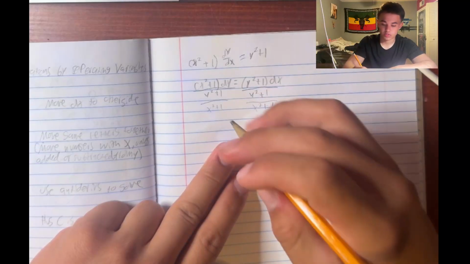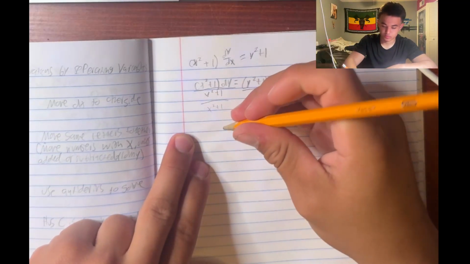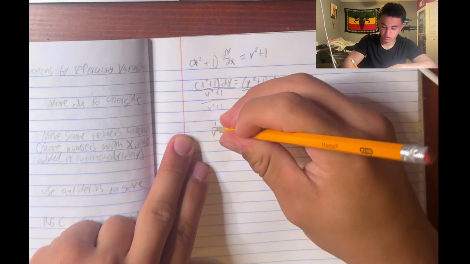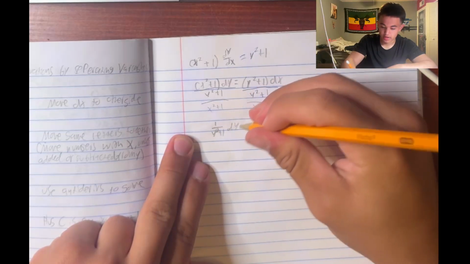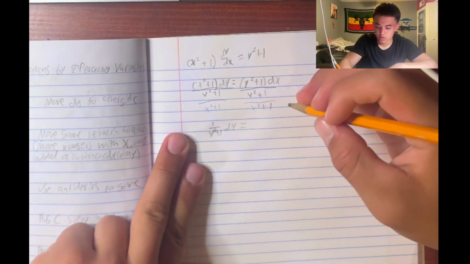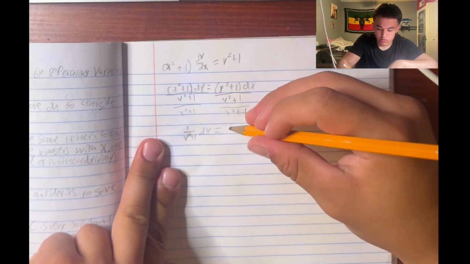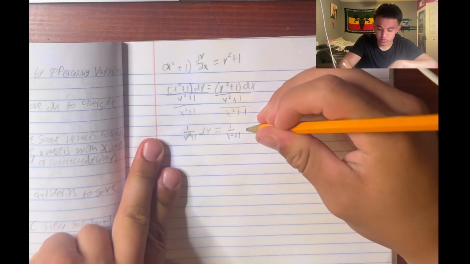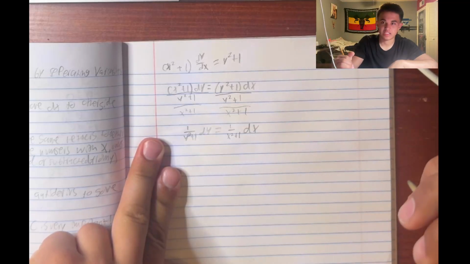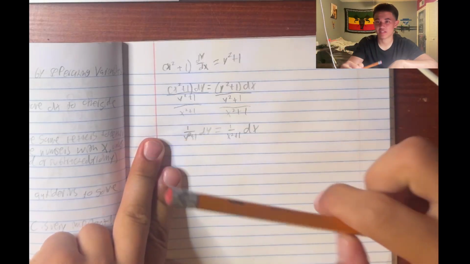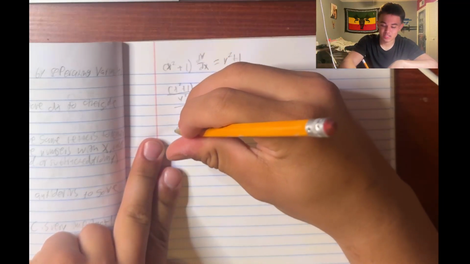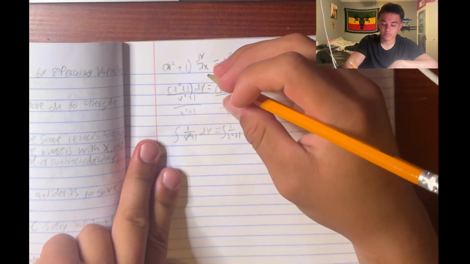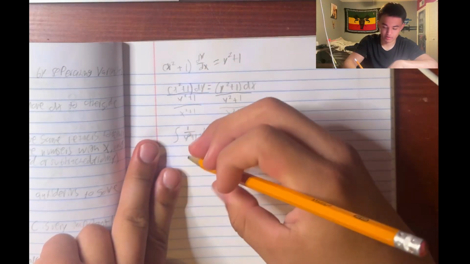So now what we should end up with is 1 over y squared plus 1 dy is equal to 1 over x squared plus 1 dx. Now this is starting to look really convenient if you watched my last video. So now we're just going to take the antiderivative of both sides, and we can't forget, wait, never mind.